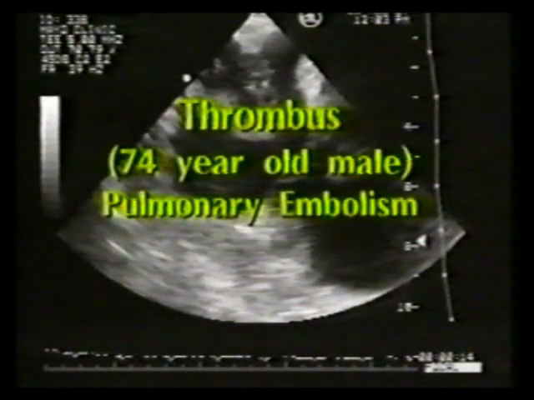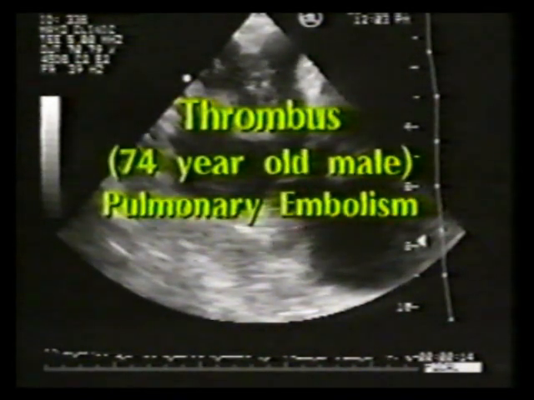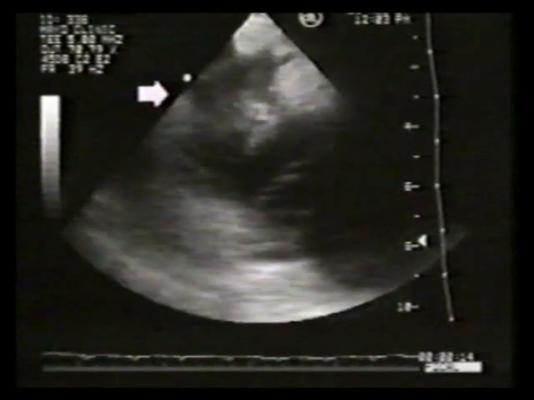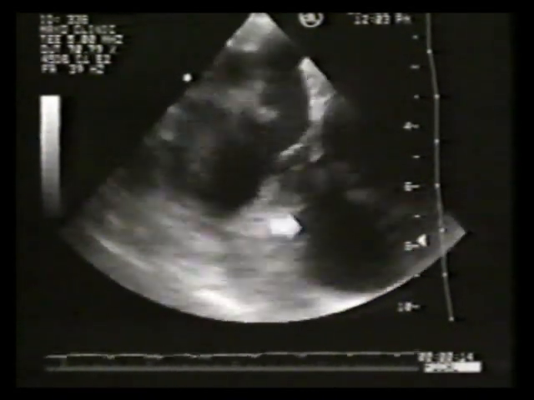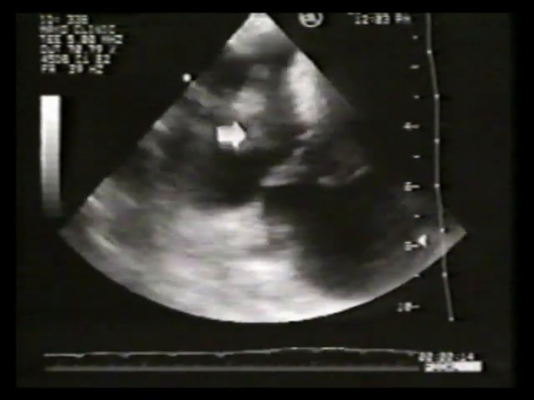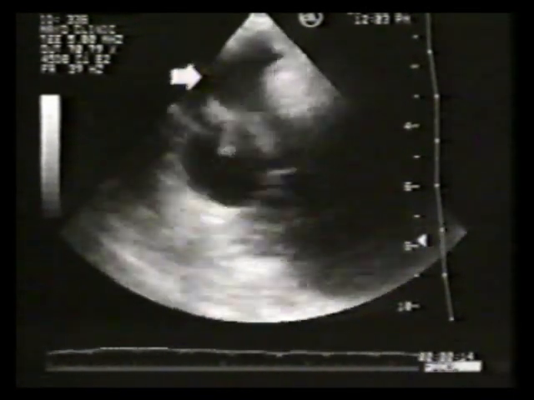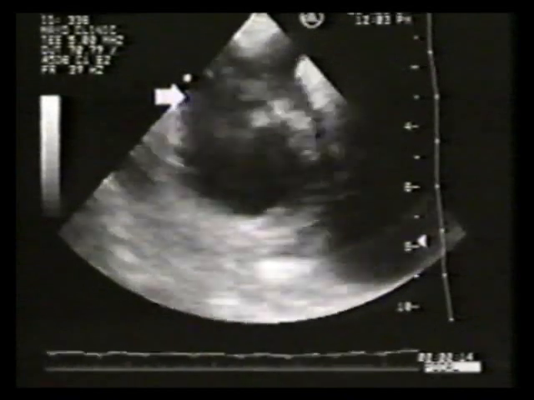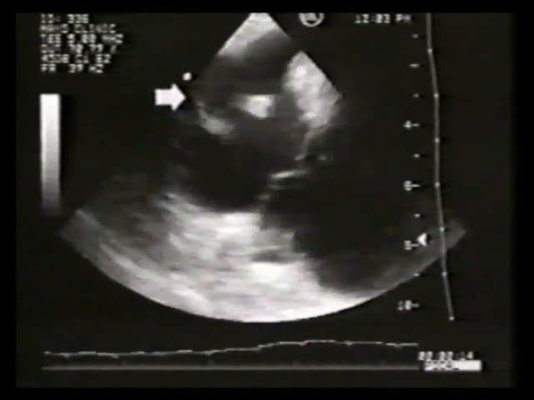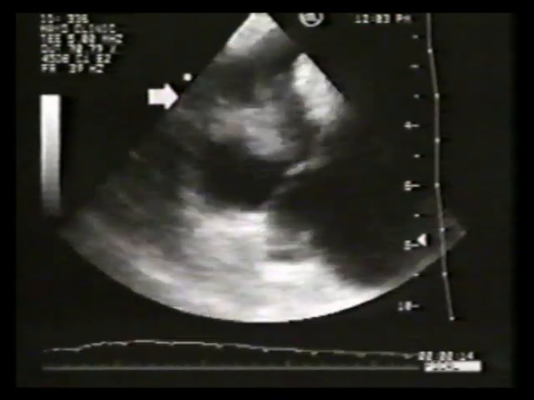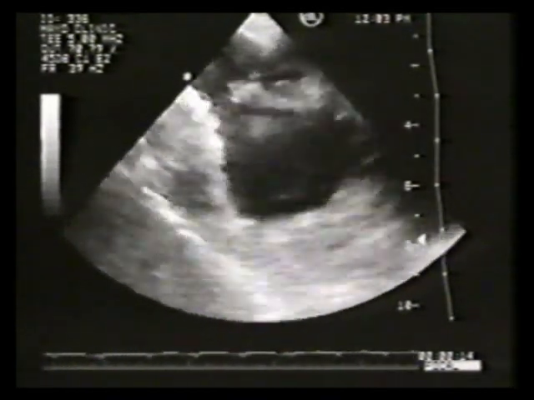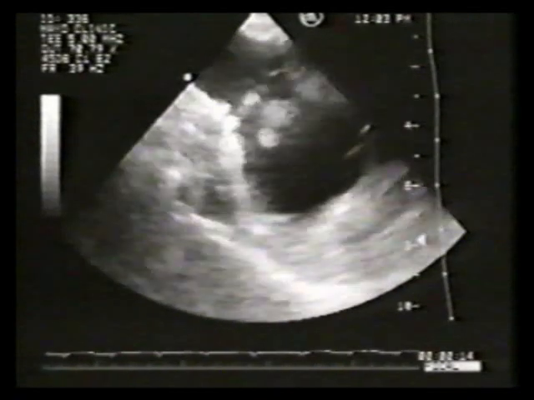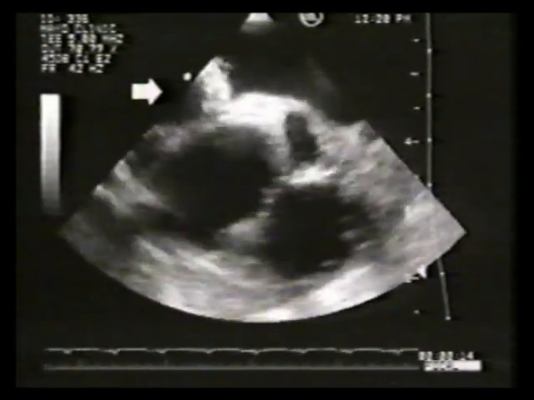The next example of thrombus visualization is in a 74-year-old man presenting with clinical pulmonary embolism. The right atrial cavity is visualized, the tricuspid valve, and right ventricle. Within the right atrial cavity is an undulating, multifaceted mass consistent with peripheral embolization of thrombus. The thrombus was adherent to the eustachian valve and was captured in the right atrium.